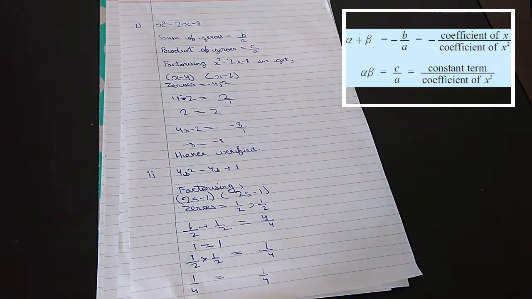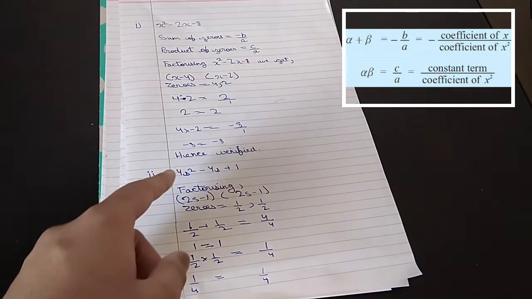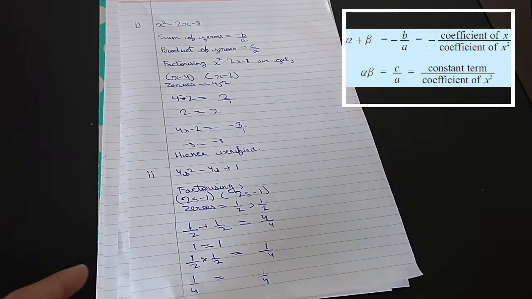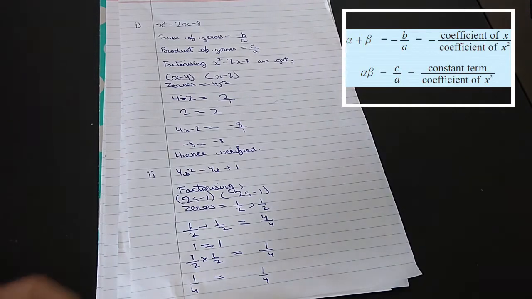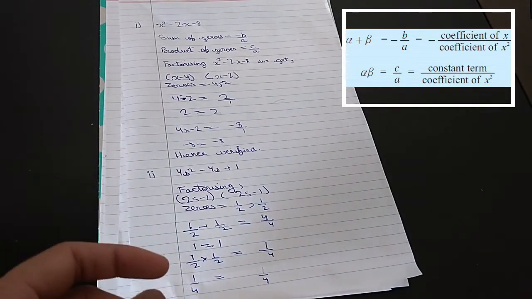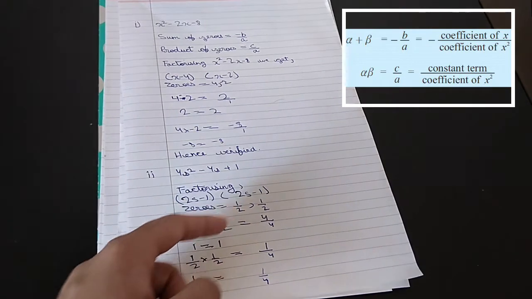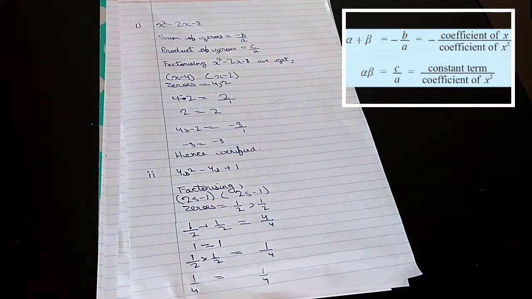And next, let's do the product of zeros. So the product of zeros is 4 into minus 2, which is minus 8. And c by a is equal to minus 8 by 1. These both are equal. Similarly, let's do the next question.